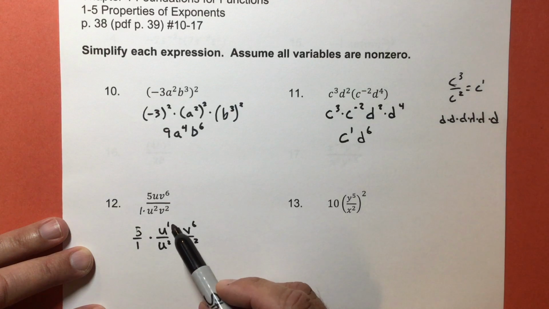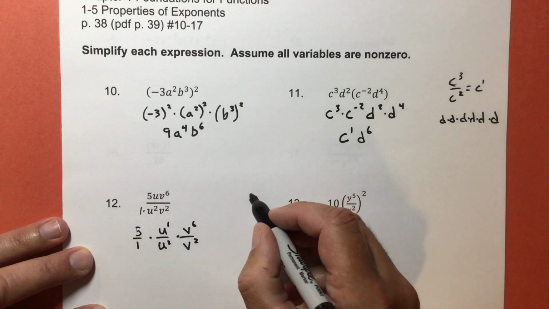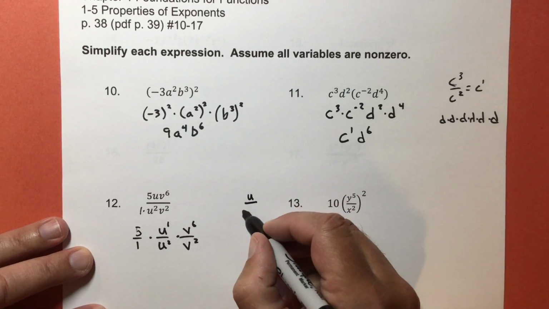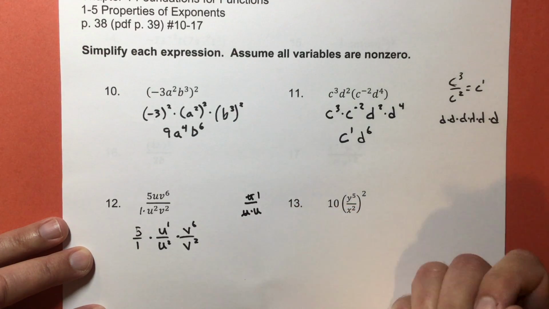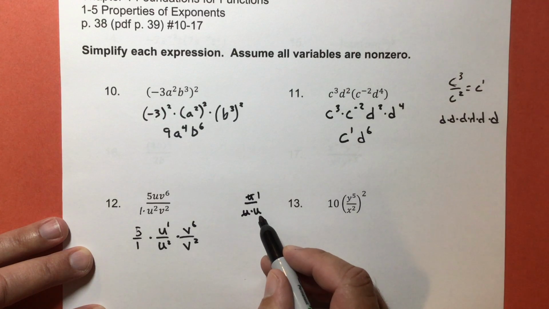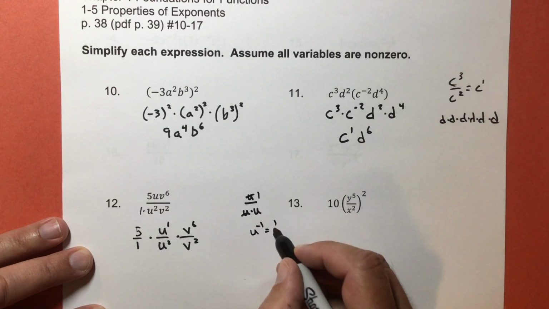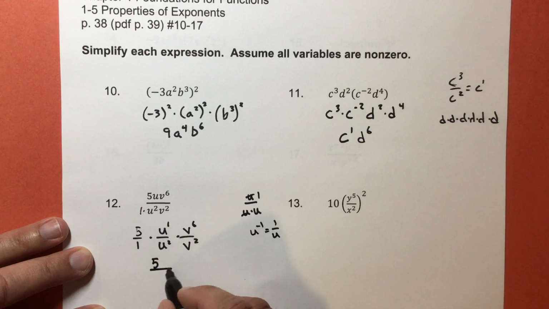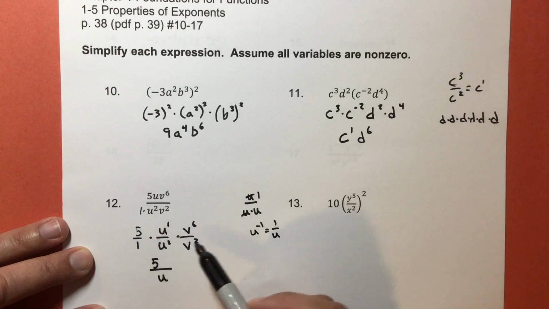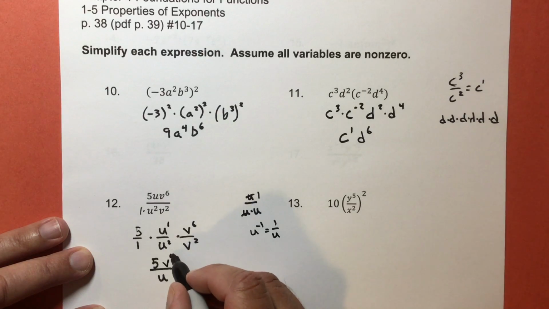This is the quotient property, so I'm going to have 1 subtract 2, which is negative 1. This is the same as if I expanded, I had u divided by u times u. These are going to reduce, leaving 1 over u. So I'm still going to have that u in the denominator. That's the same as u to the negative 1 power. So I'm going to have 5. I'm going to have the remaining u in the denominator. And then for the v's, 6 subtract 2 equals 4. And those are in the numerator. So I have v to the fourth power.